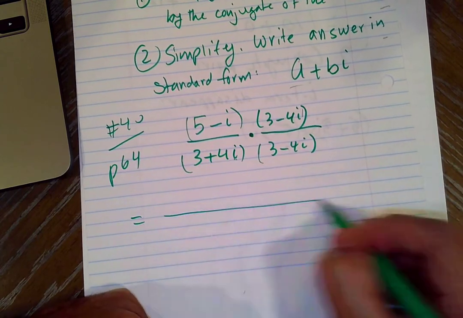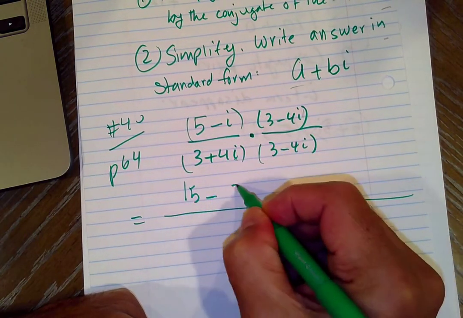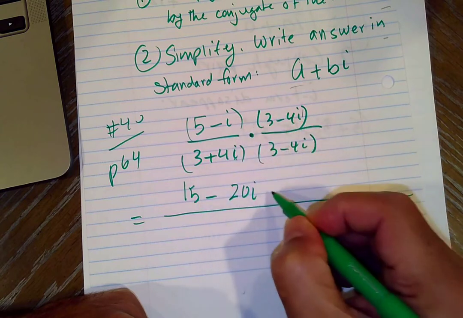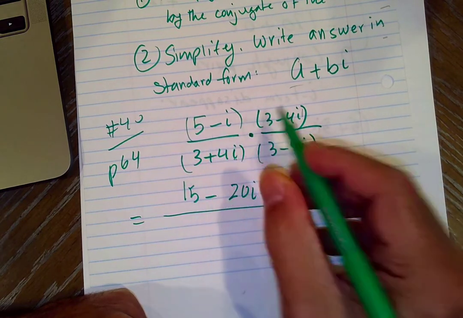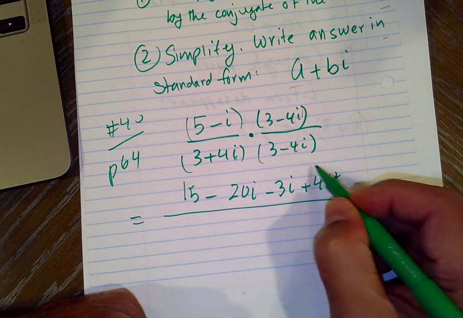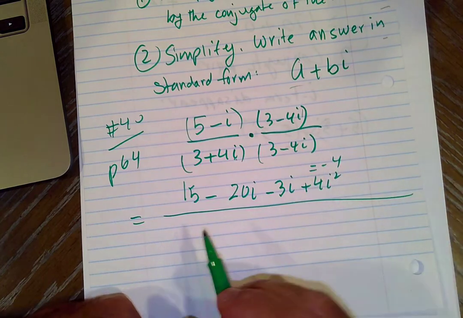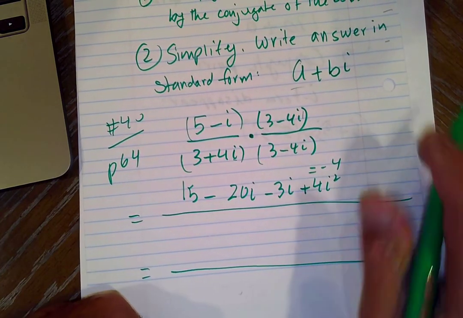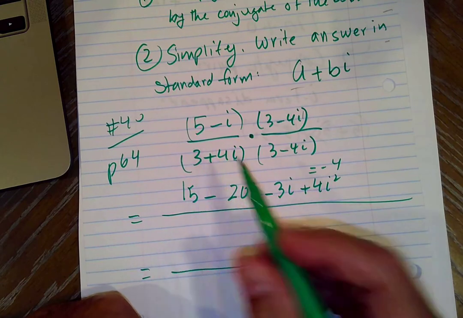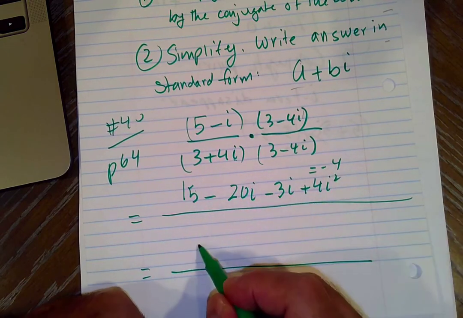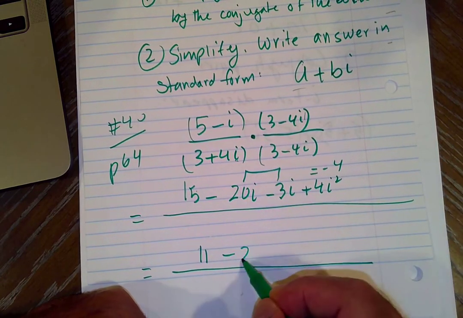FOIL. So we have 15 minus 20i, and then the inner minus 3i, and then plus 4i squared for last, which is negative 4. Let's finish this, and then we'll go to the bottom, okay? So we get 15 minus 4 is 11, and that's minus 23i.